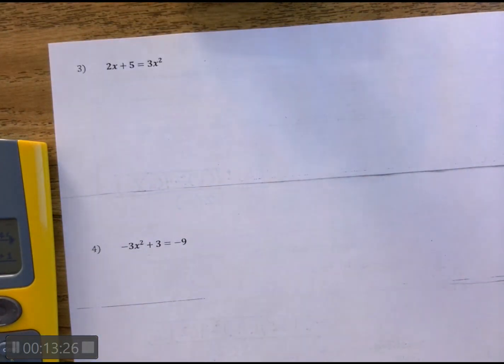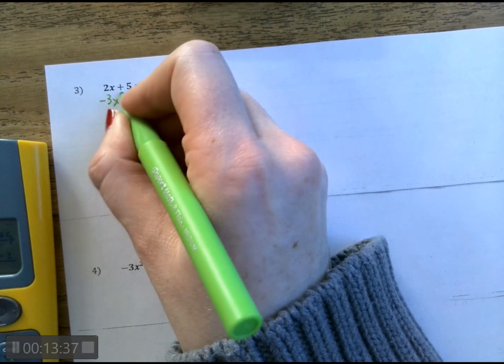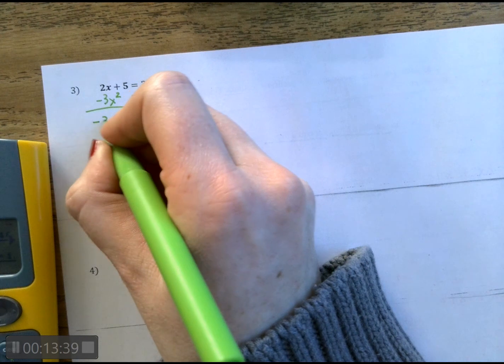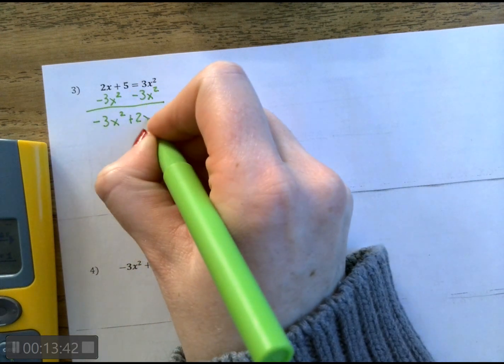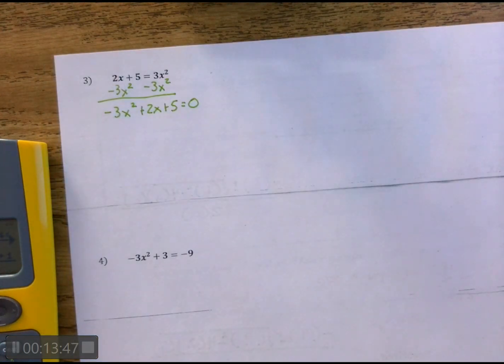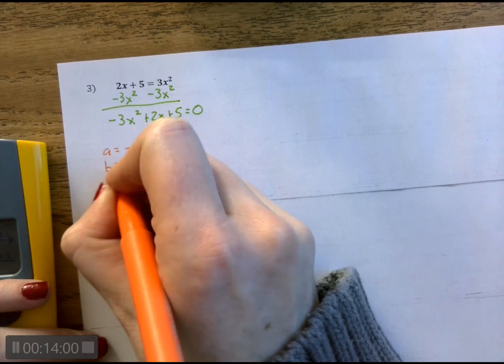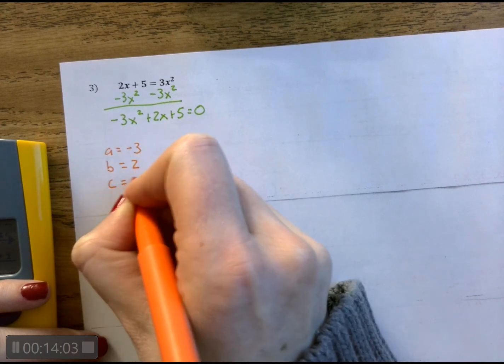Alright, so number 3. We need to get it set equal to 0, so we are going to subtract 3x squared from both sides, excuse me. So we get negative 3x squared plus 2x plus 5 equals 0. Okay. We are going to list our a, b, and c. Guys, come on now. Nope, we're good. Okay. So a equals negative 3, b equals 2, c equals 5.